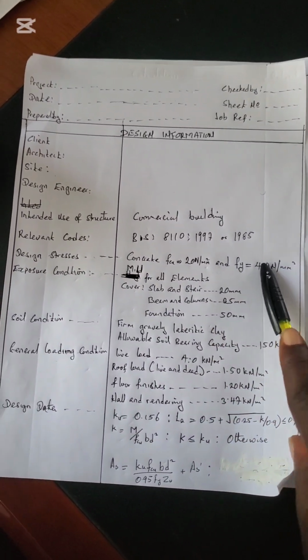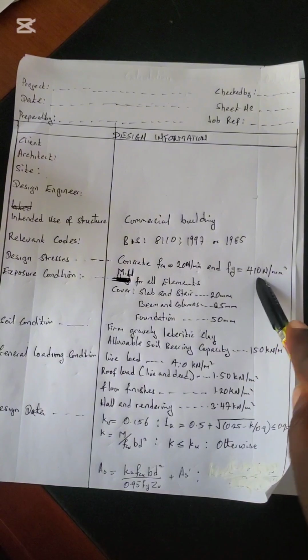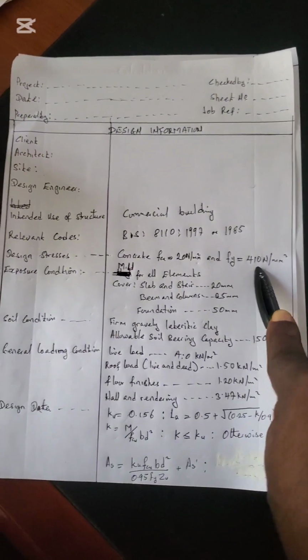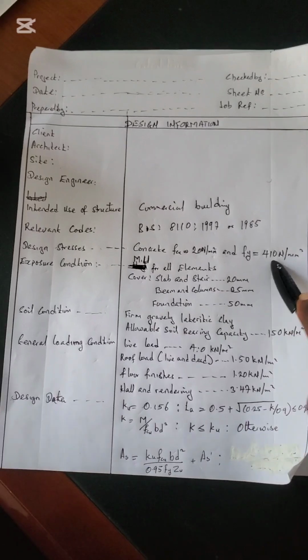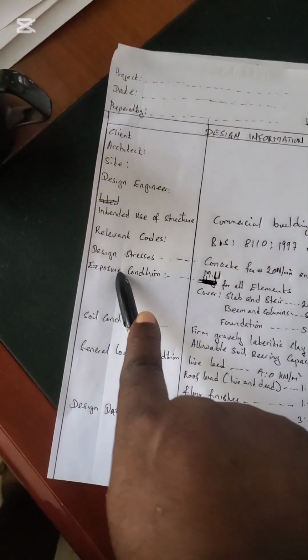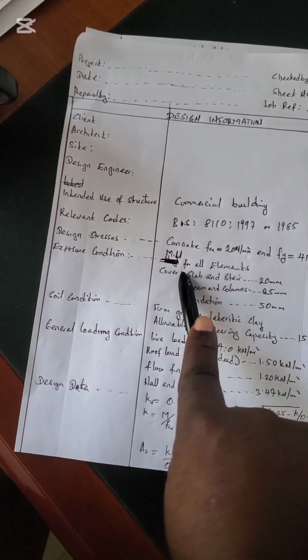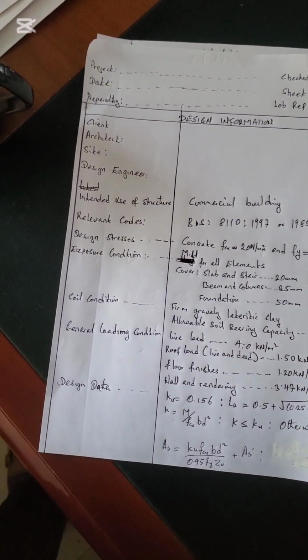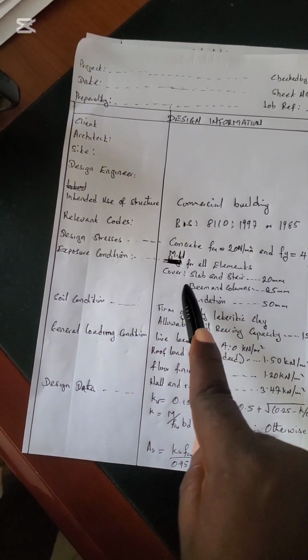The characteristic strength of steel is supposed to be 460. But in this country, the characteristic strength of steel is not 460, so I normally use 410. Then the exposure condition. Mine is meant for all elements.